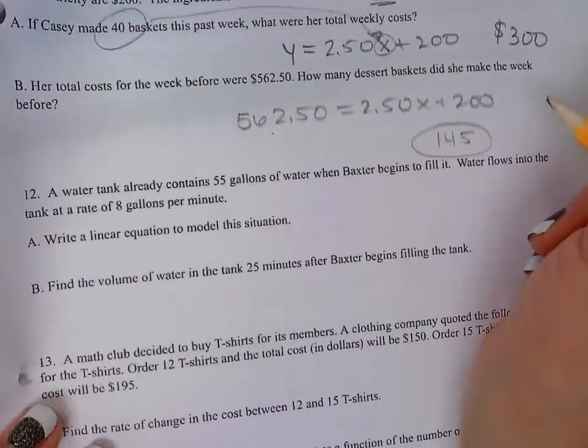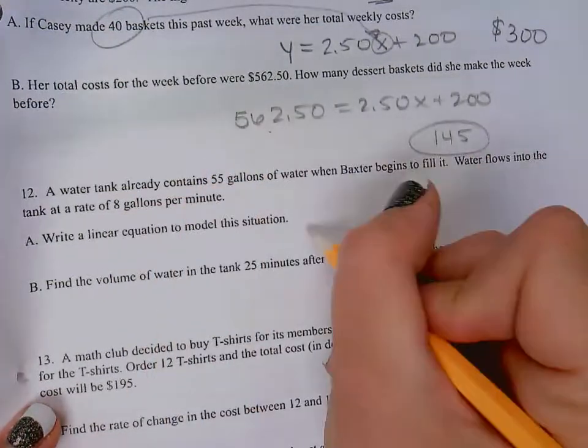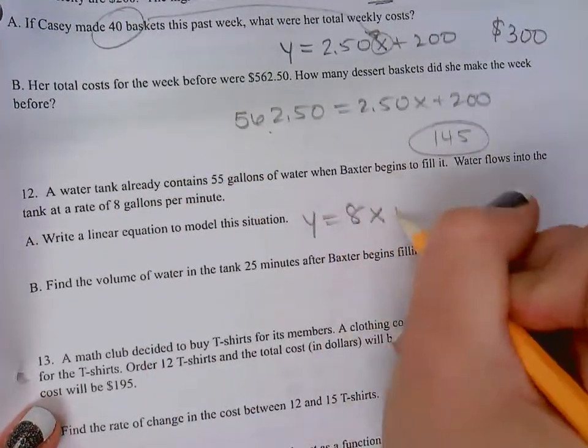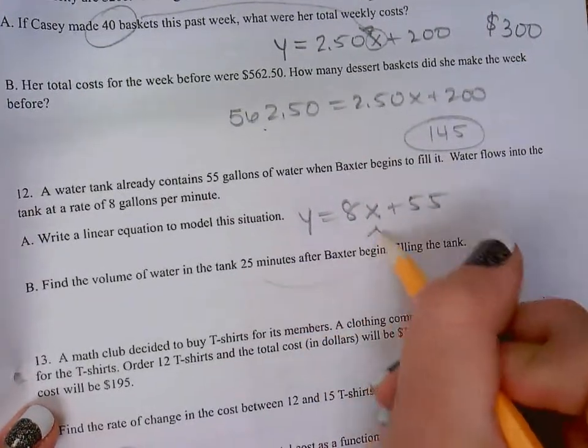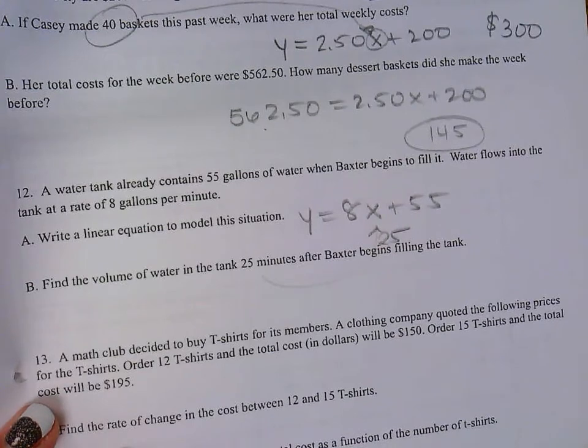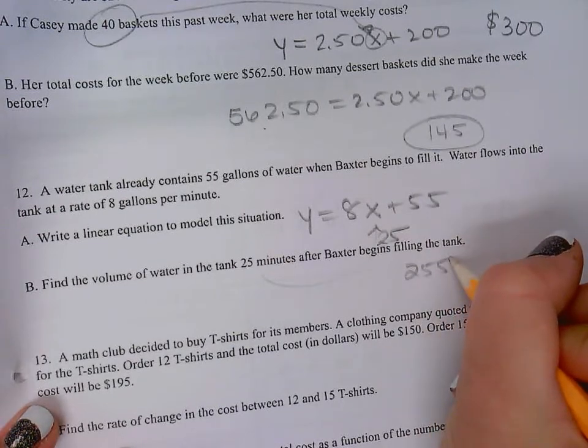Water tank already has 55 gallons and they're filling it 8 gallons per minute. It's starting at 55 gallons, and we want to plug in 25. So 8 times 25 plus 55 should give you 255 gallons.